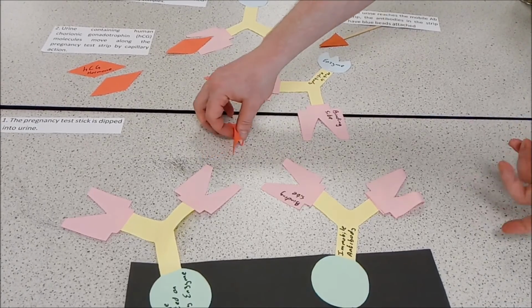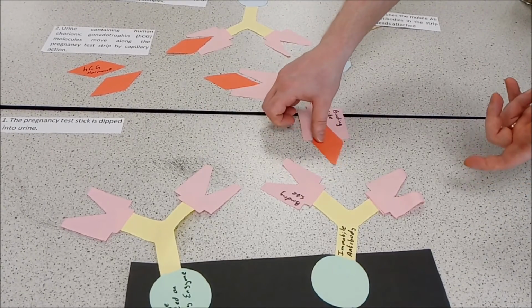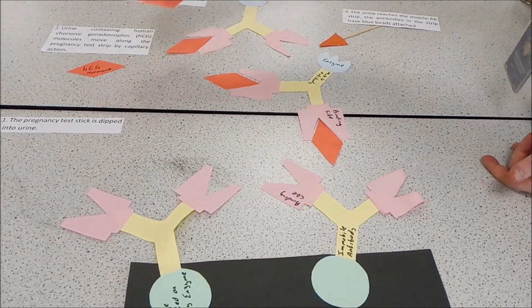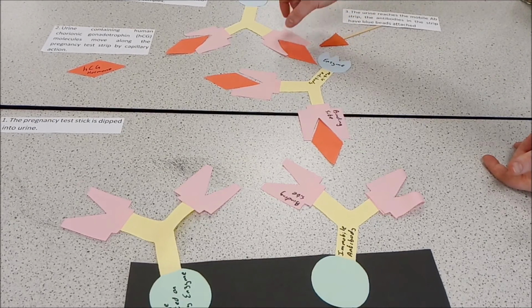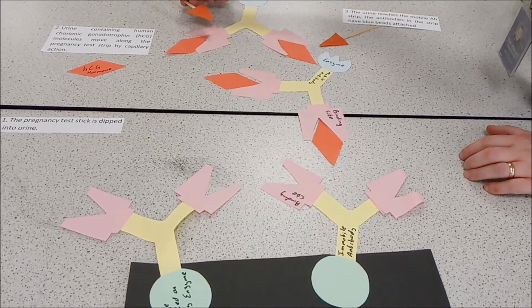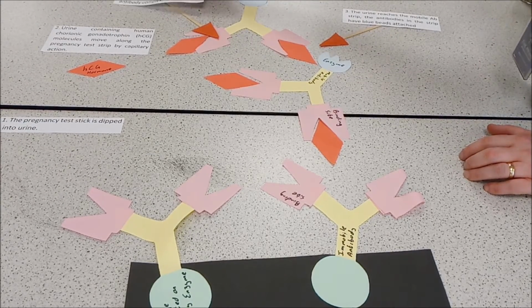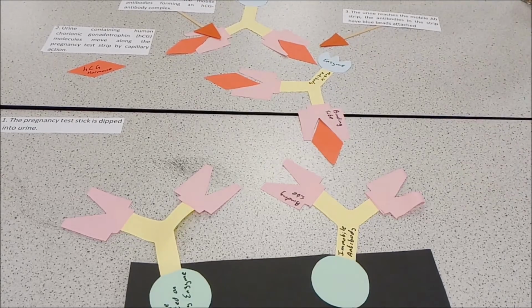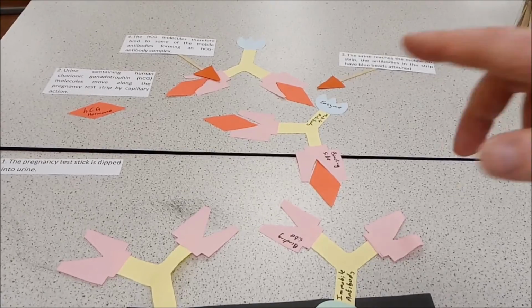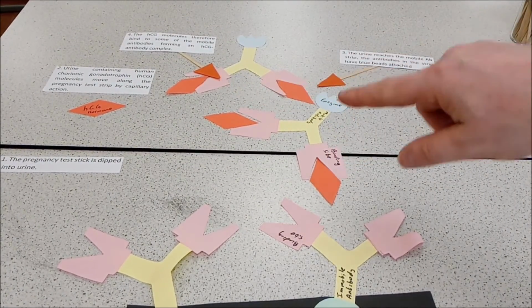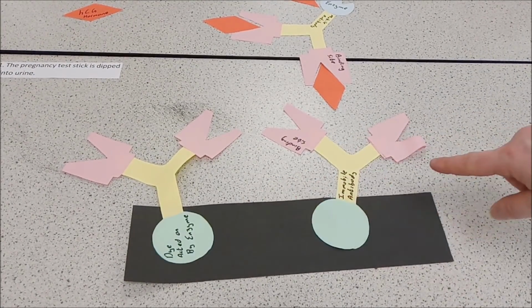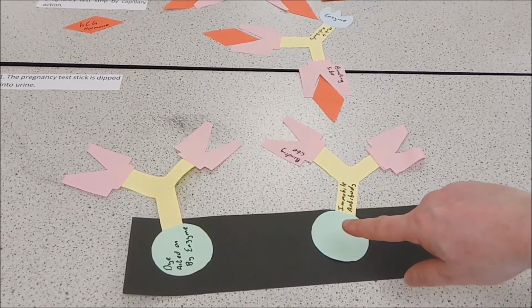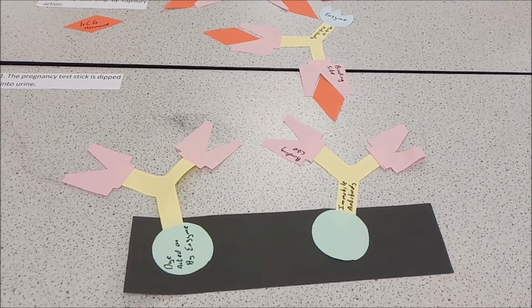So whenever you're talking about monoclonal antibodies, make sure that you keep talking about binding sites. So the HCG will bind to those binding sites on those antibodies in the mobile phase. So at the moment we've got antibodies in the mobile phase that are moving up there, and they're now going to attach to the antibodies in the stationary phase.